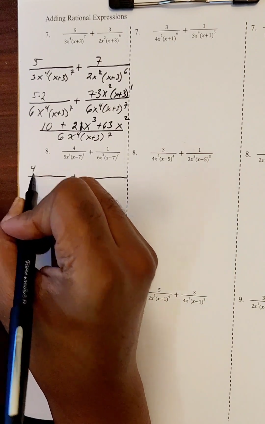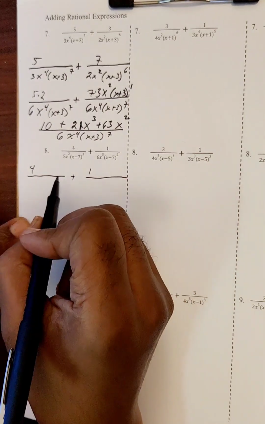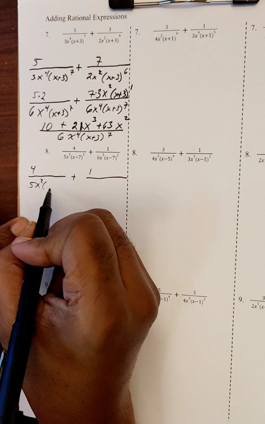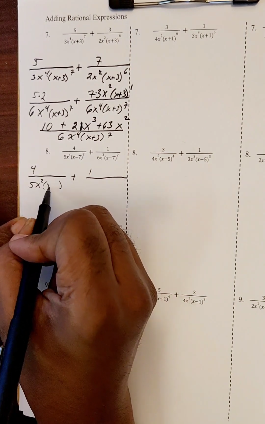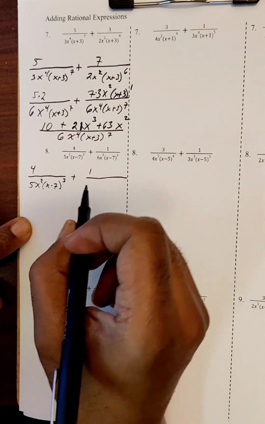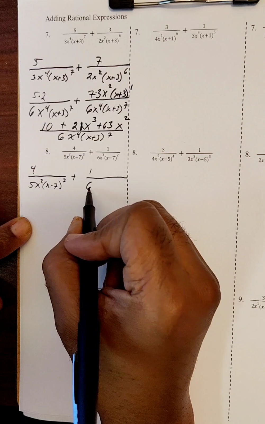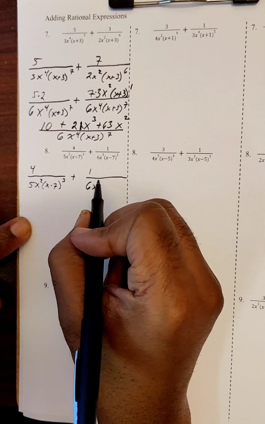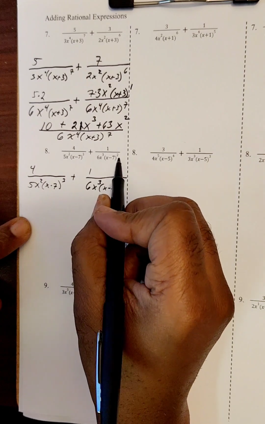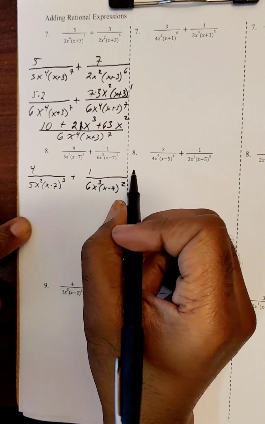Our numerators are 4 and 1. And this denominator is going to be 5x squared, and my binomial is going to be (x minus 7) to the 3rd power. So we've got 3 of those. Next we have 6x to the 3rd power, and an (x minus 7), and that's to the second power.